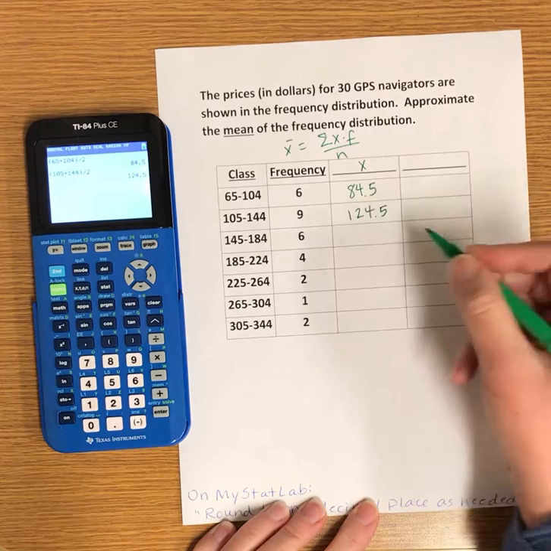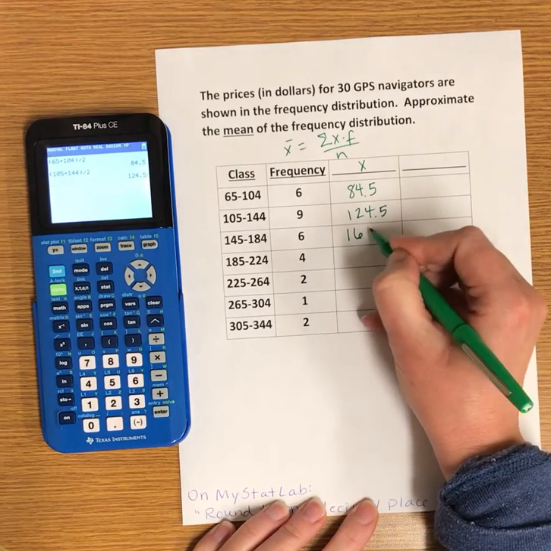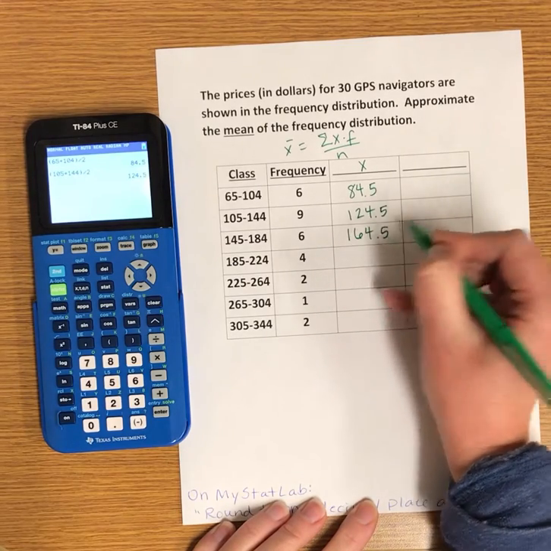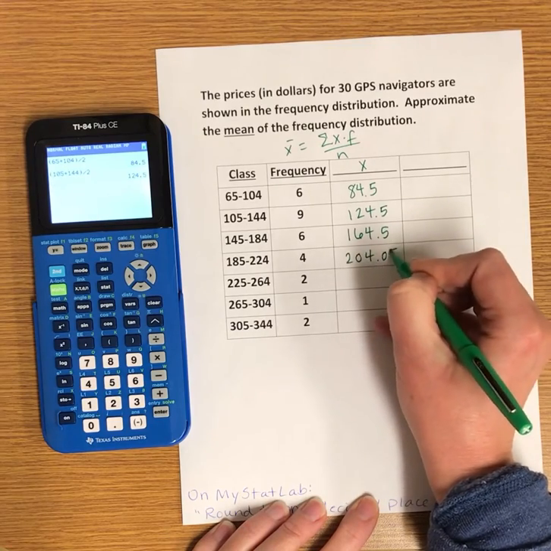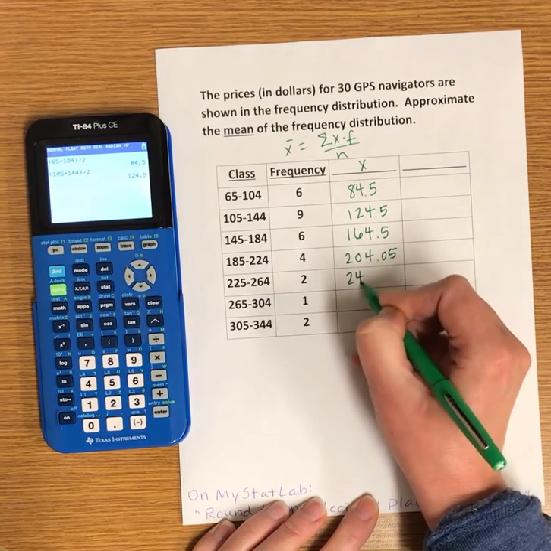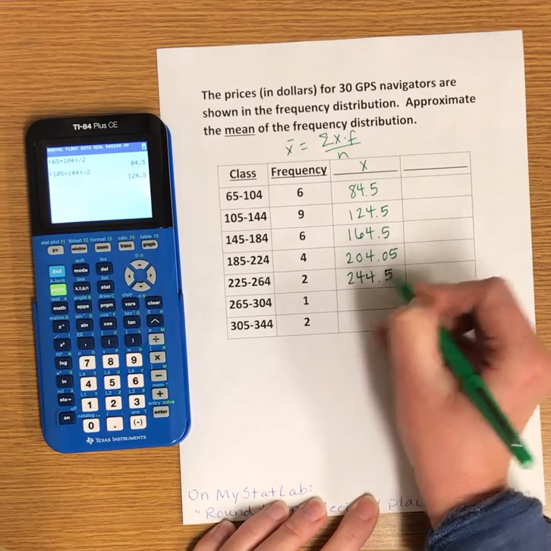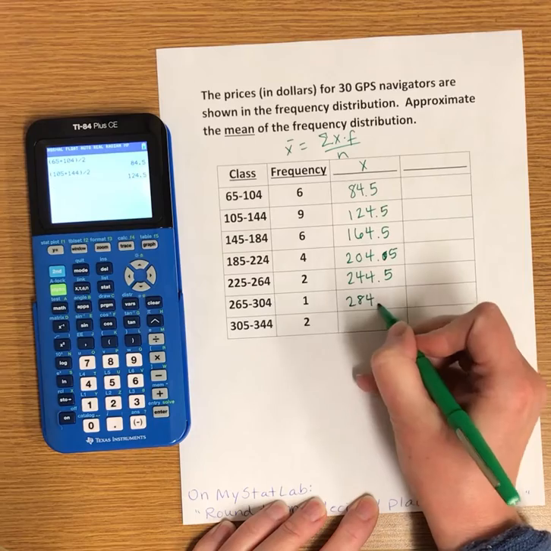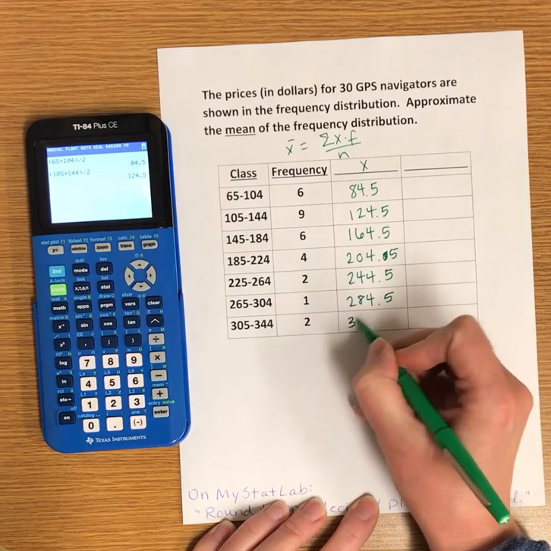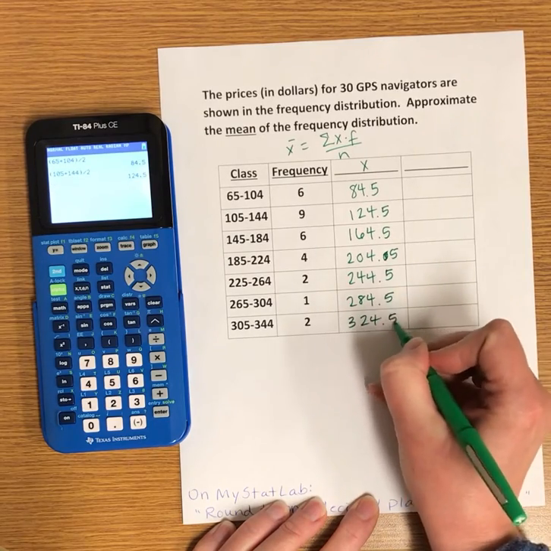So we're continuing to do that same thing for the rest of the classes. The midpoints would be 164.5, 204.5, 244.5, 284.5, and 324.5.